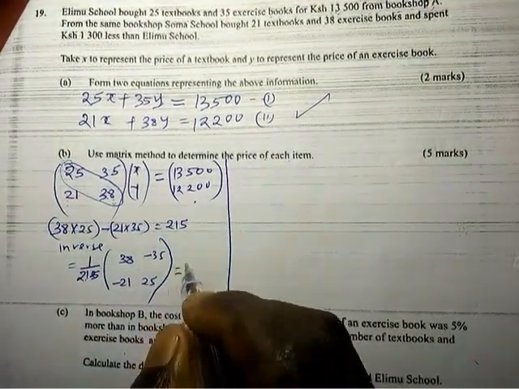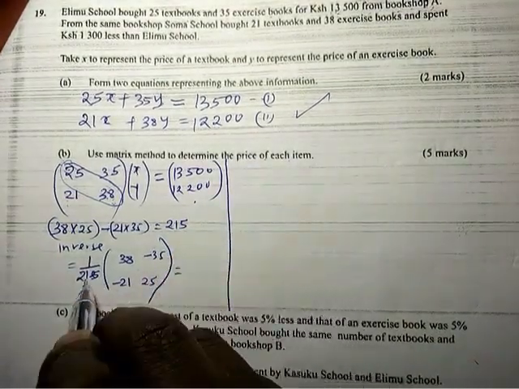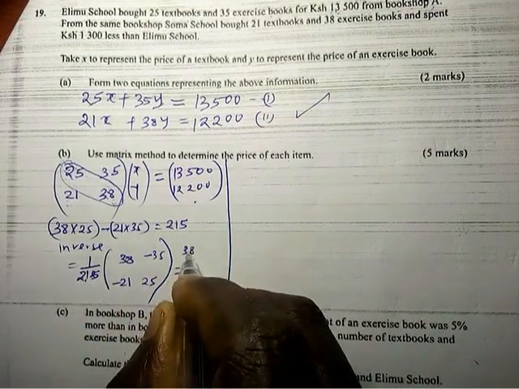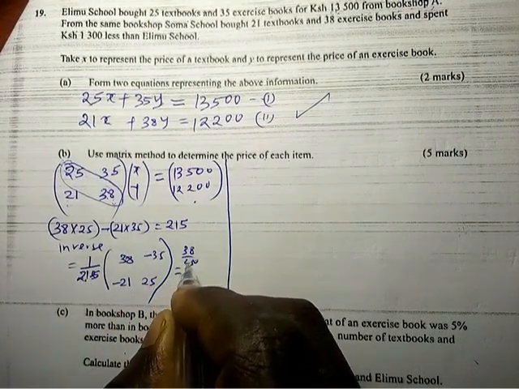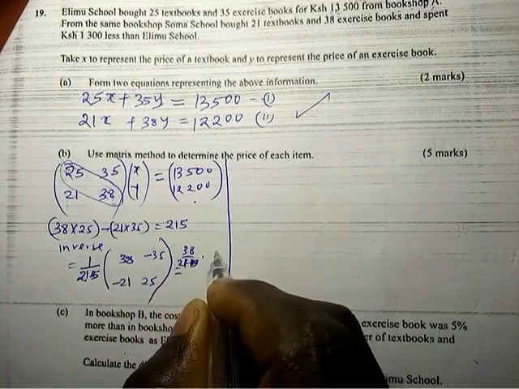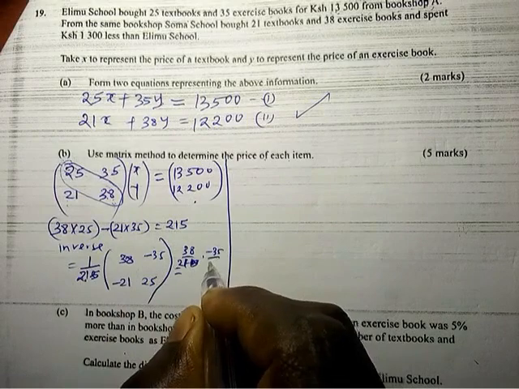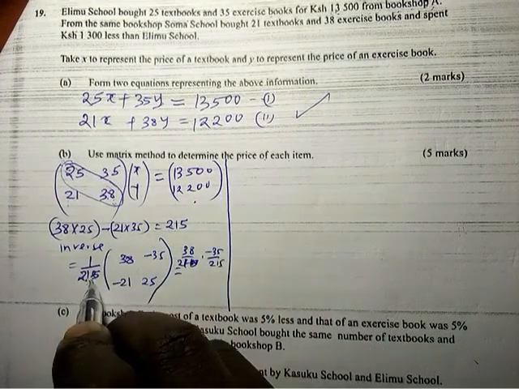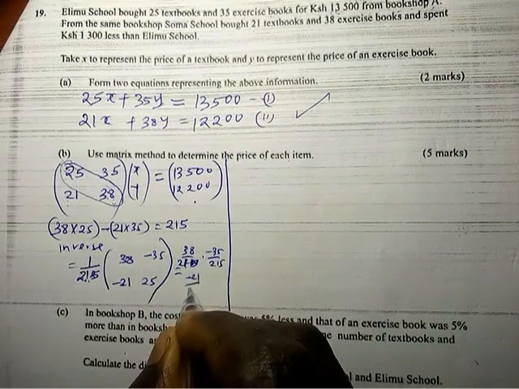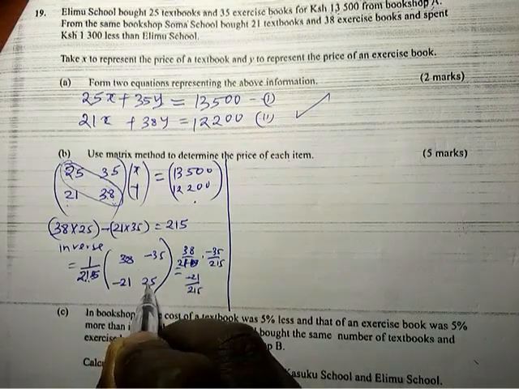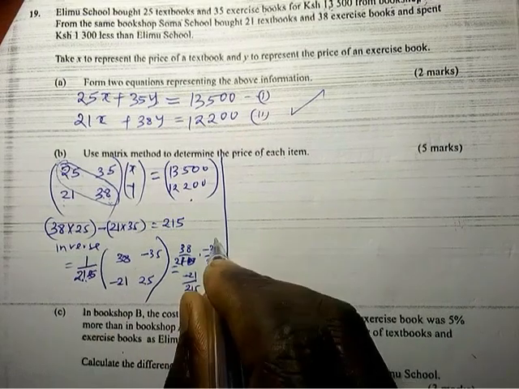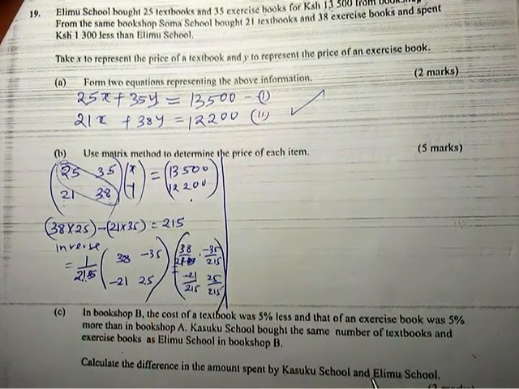So our inverse is equal to this times 1 over 215: 38 over 215, negative 35 over 215, negative 21 over 215, and 25 over 215, and that is our inverse.